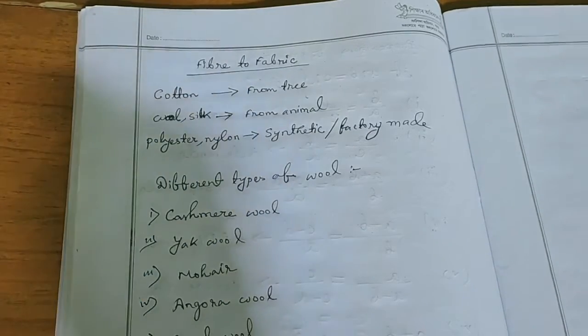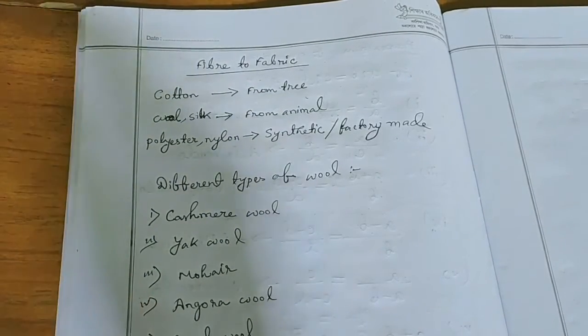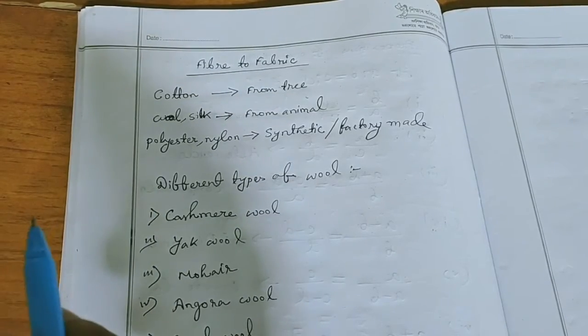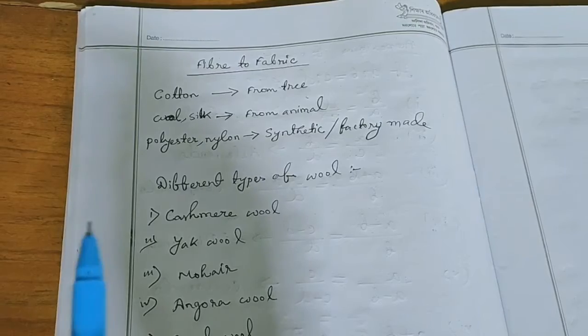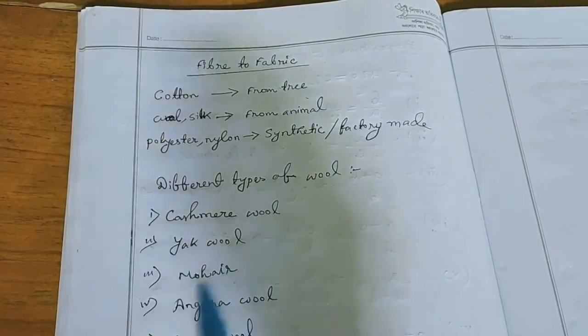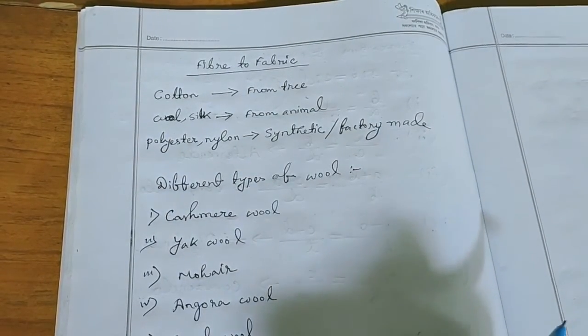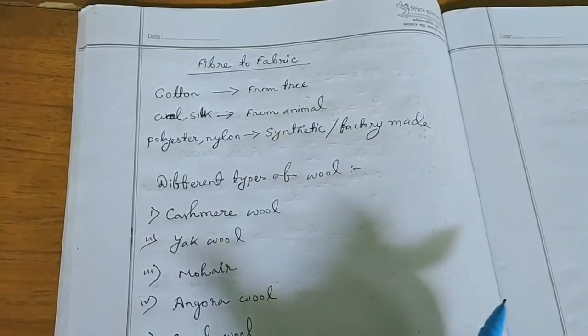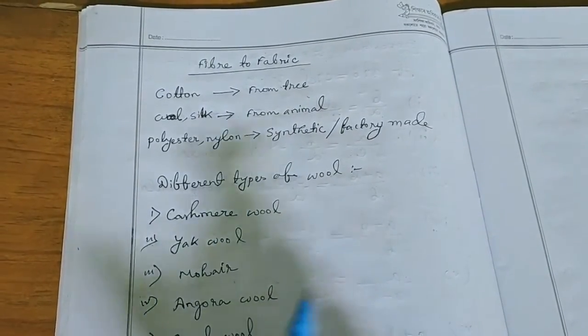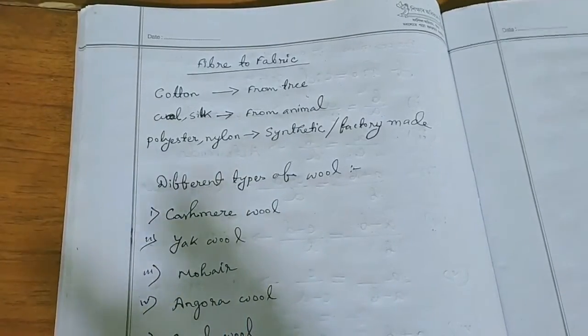And the smoke will be sooty, a sooty flame. And the residue of the burned wool is hard.